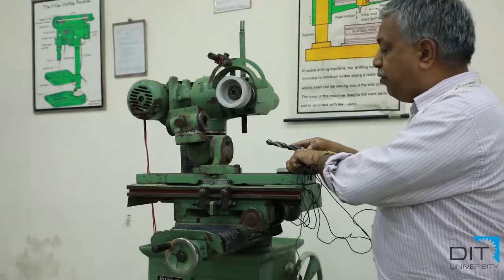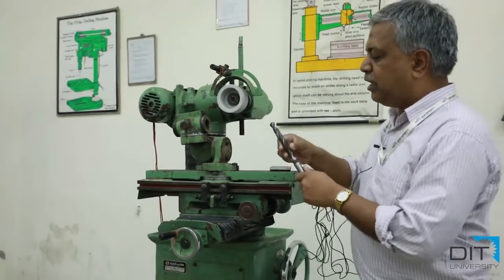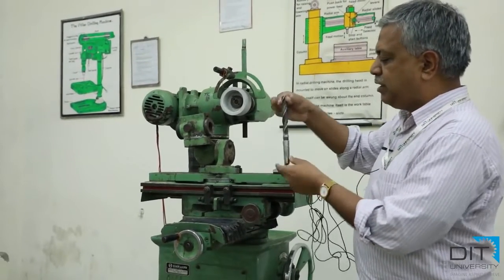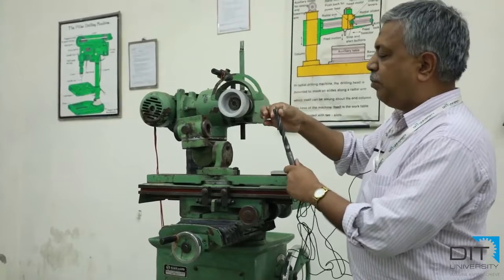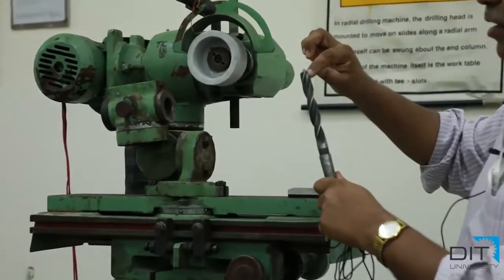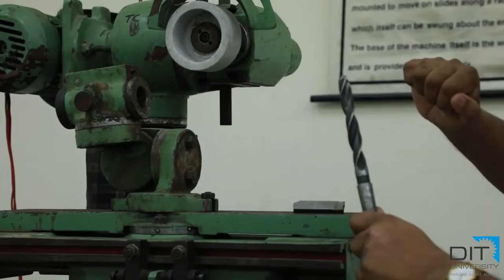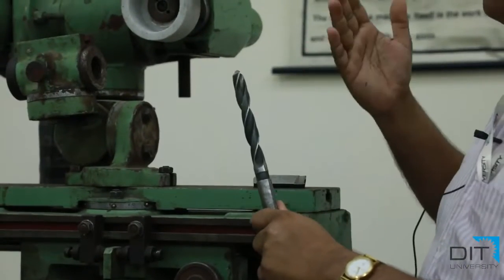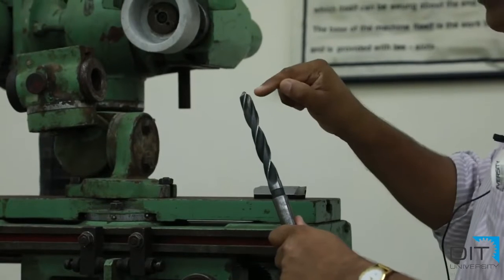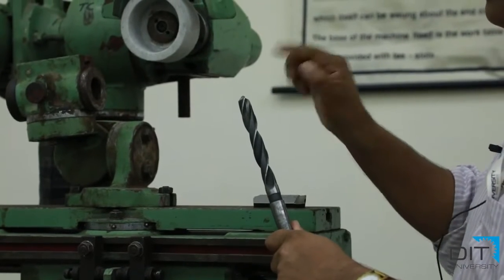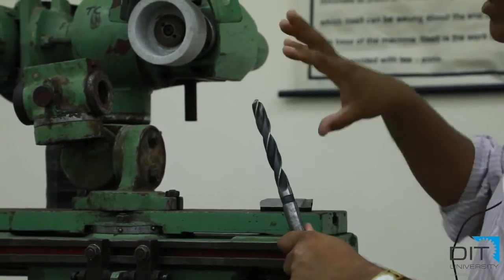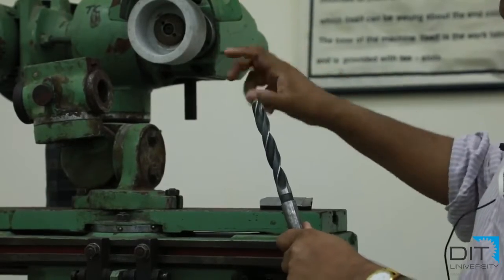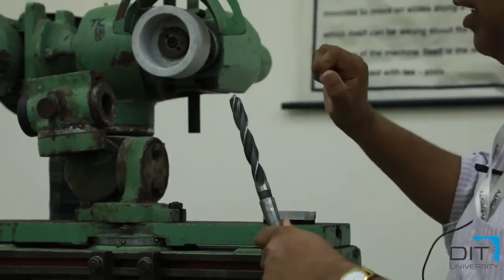In the same machine we can also generate the cutting profile of the drill, because this is the drill bit and the cutting operation is performed by these edges. These edges are created at a very specific angle, and for normal mild steel this angle is 108 degree, right? So this can be performed on this machine with a proper attachment, right?